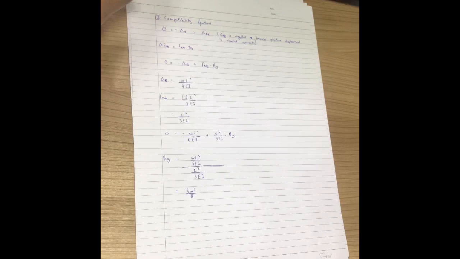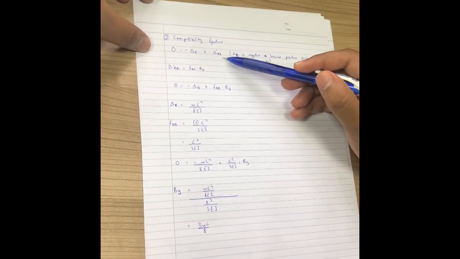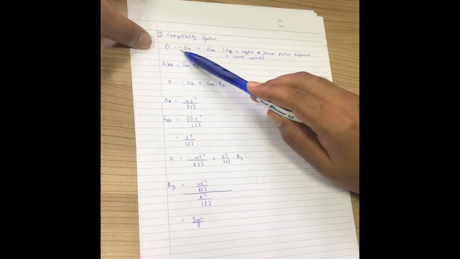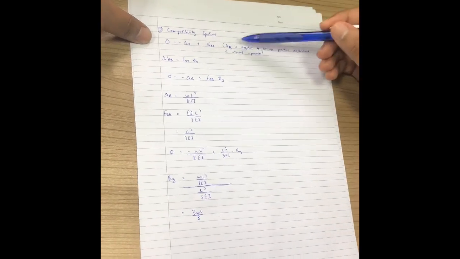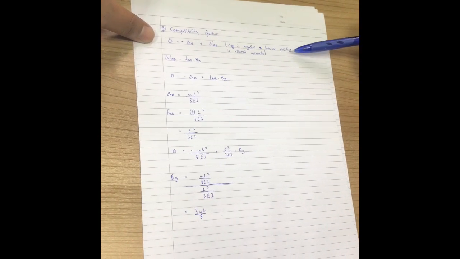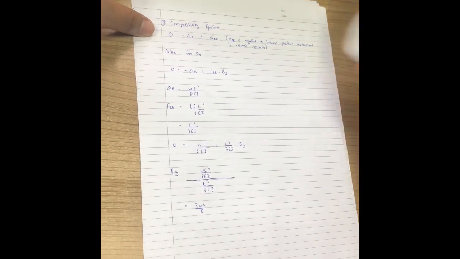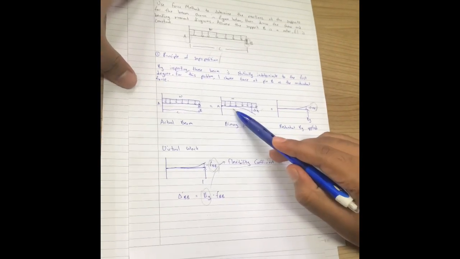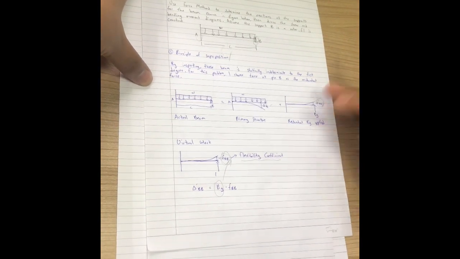Okay, the next step is compatibility equations. This is the compatibility equation for our beam just now. It is 0 equals to negative delta B plus delta prime BB. Delta B is negative because positive displacement is assumed upwards. That means, as you can see, this deflection is downward, so it's assumed negative. This is upward, so it's positive.